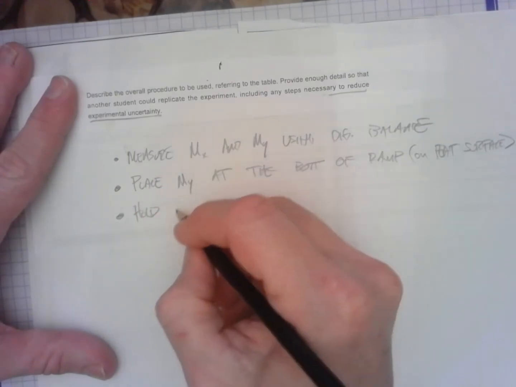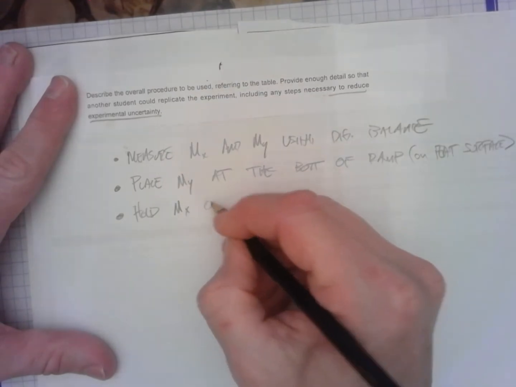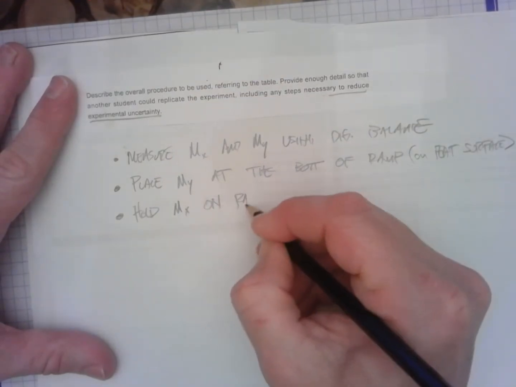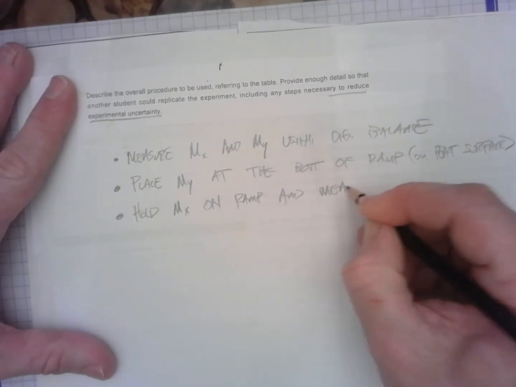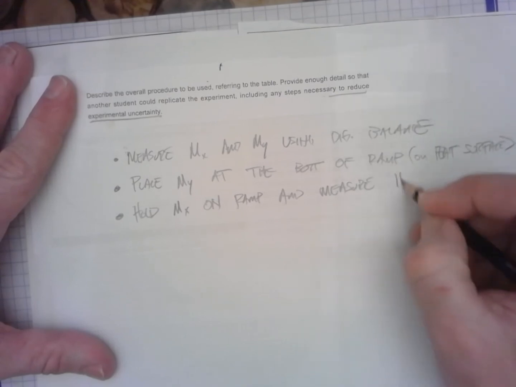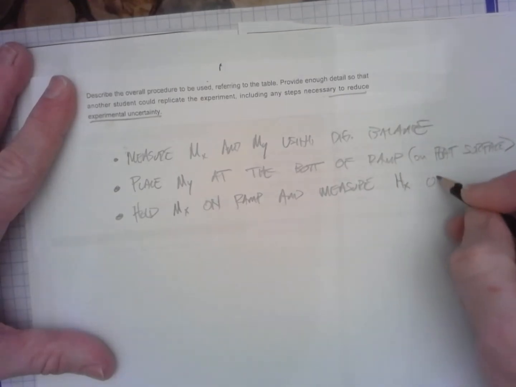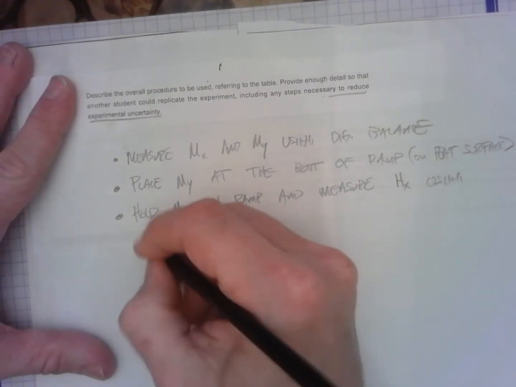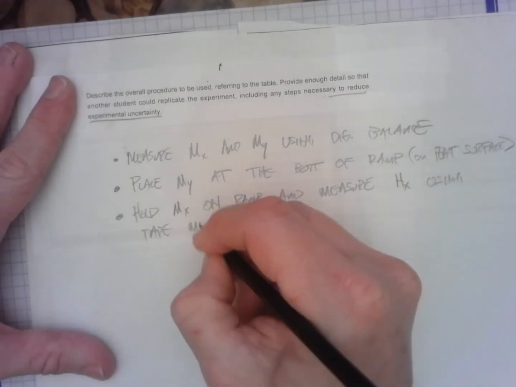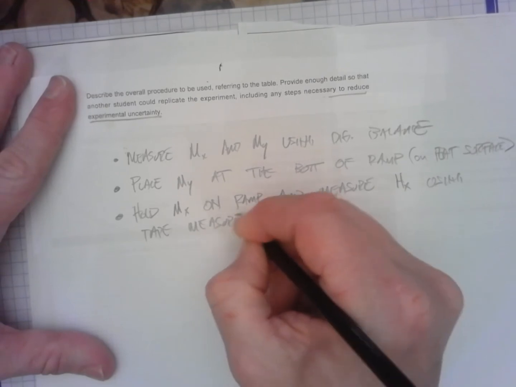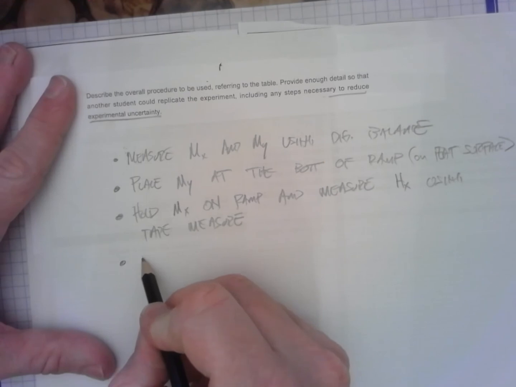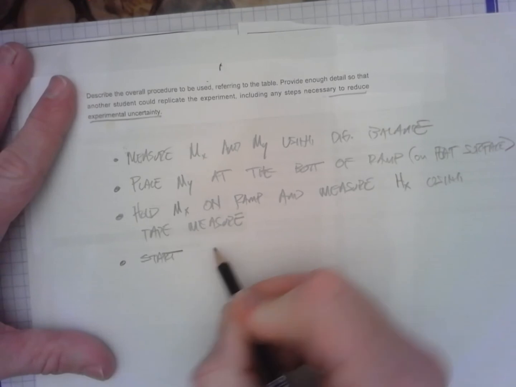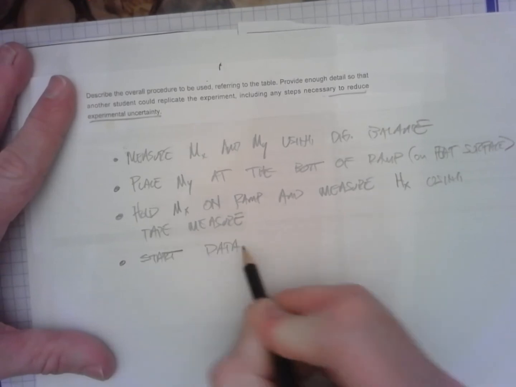Hold MX on ramp and measure HX using tape measure. And you might want to say something about start data collection on motion sensor.